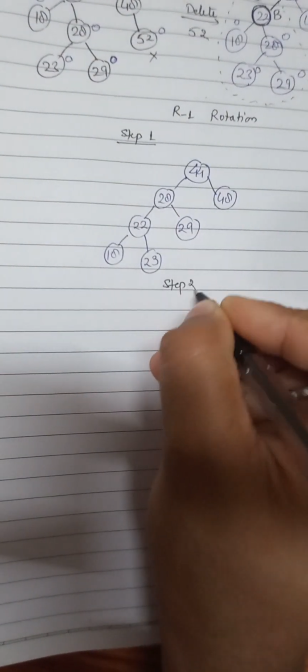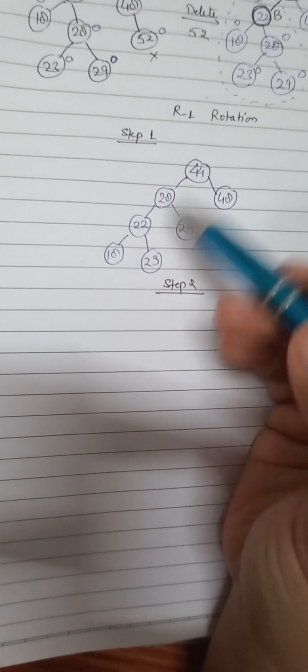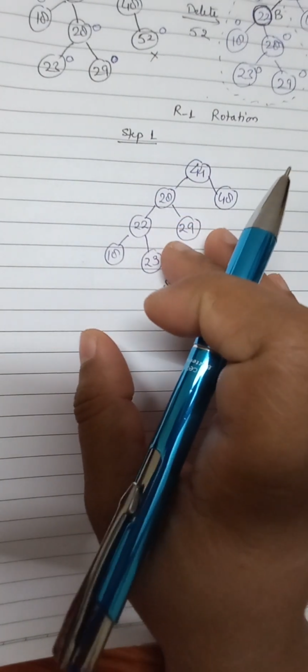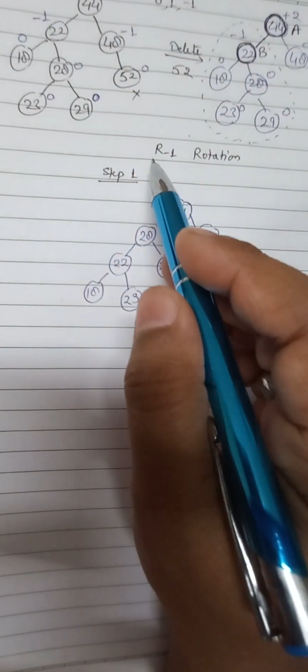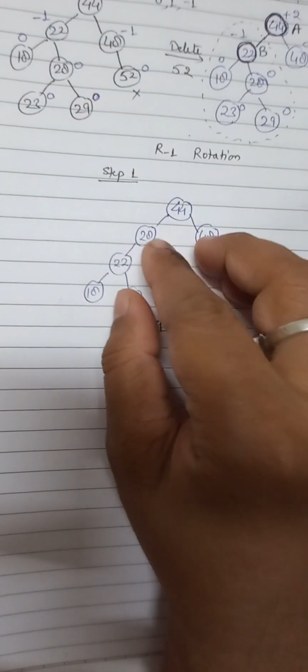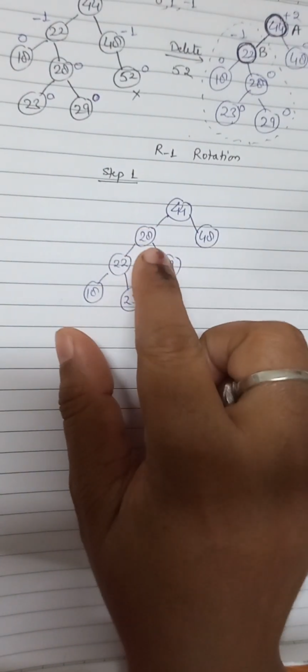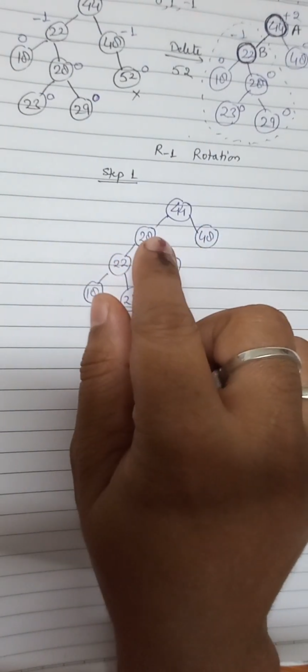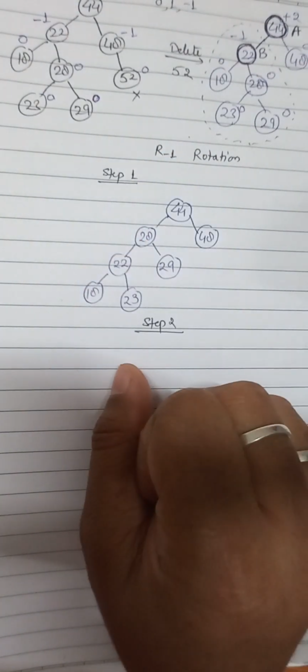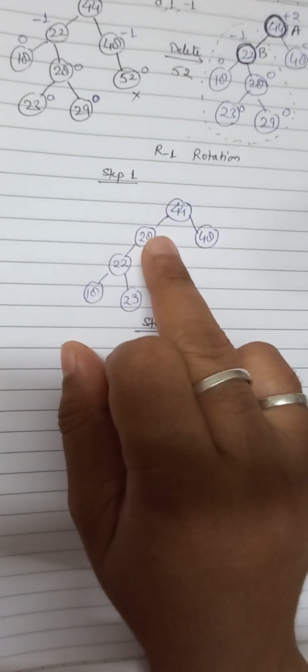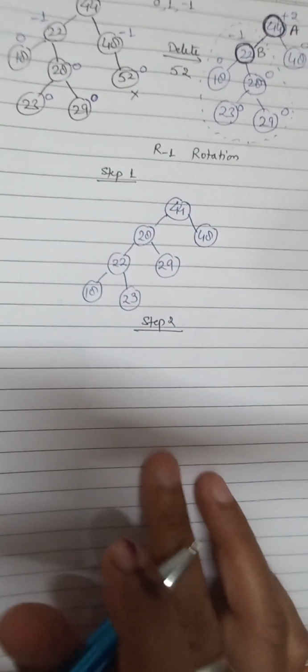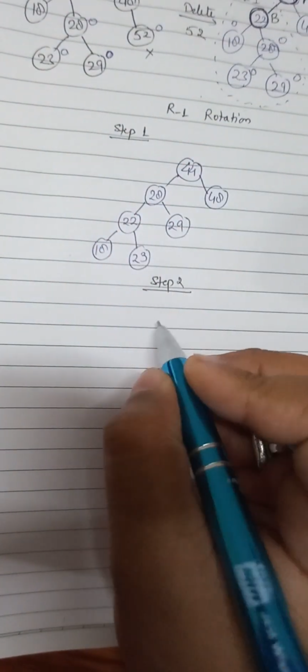Now in step 2, what we are doing is rotating the entire tree, because this is the middle step, so we are not seeing the balancing factor here. After this step we will see the balancing factor. Because the rotation is R-1, we will rotate the entire tree on the right hand side. So 28 will go up. We are rotating the tree on the right hand side because of the R-1 rotation. This is step 2, or the final step we can say.